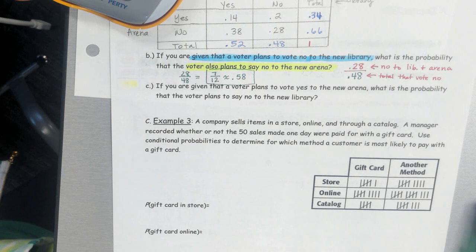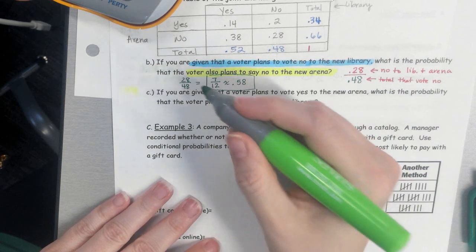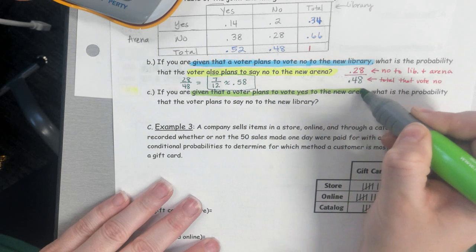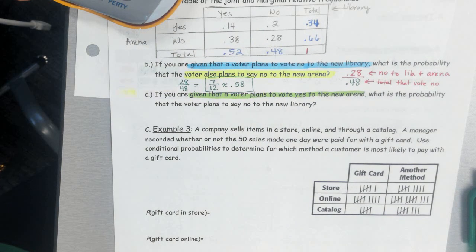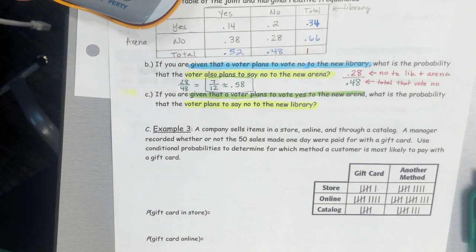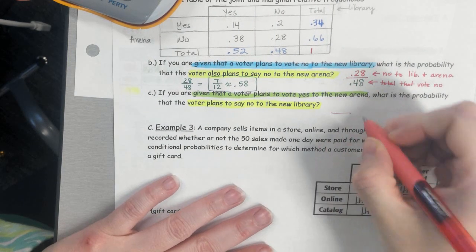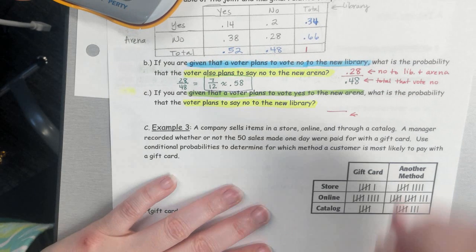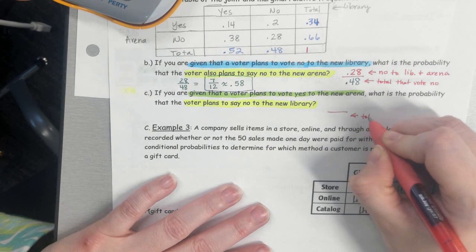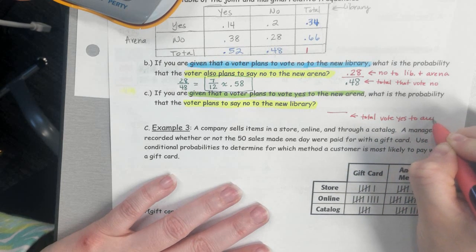Okay, so again, when you're reading the question, let's try to highlight our given. So this one says, you are given that a voter plans to vote yes to the new arena. What is the probability that they plan to say no to the new library? Okay, so the given is in the denominator. So this is the total that vote yes to the arena.